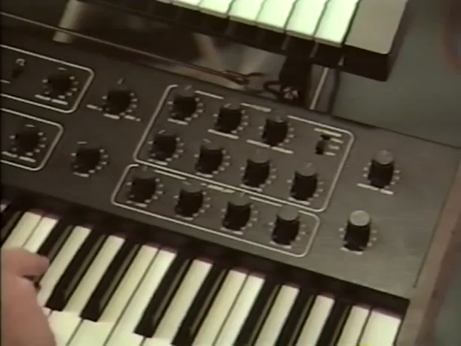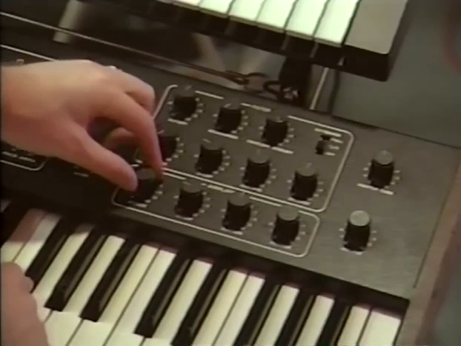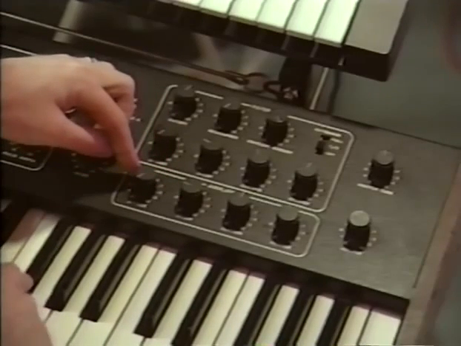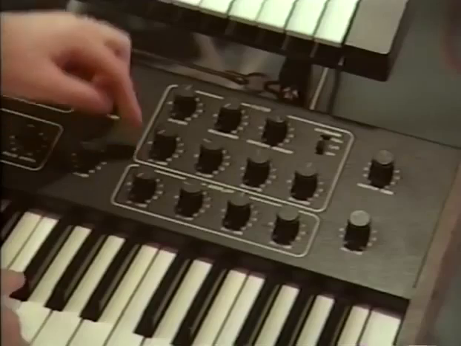Listen to what happens when I take this nice string sound and give it a sudden attack instead of a gradual one. And a quick release instead of a gradual one.